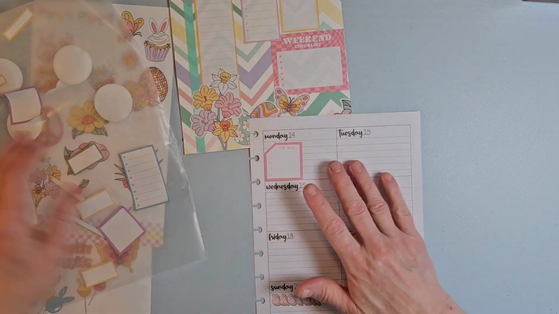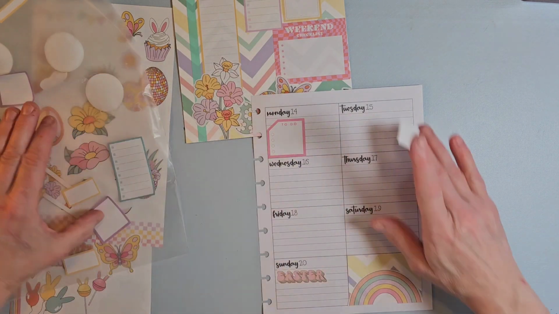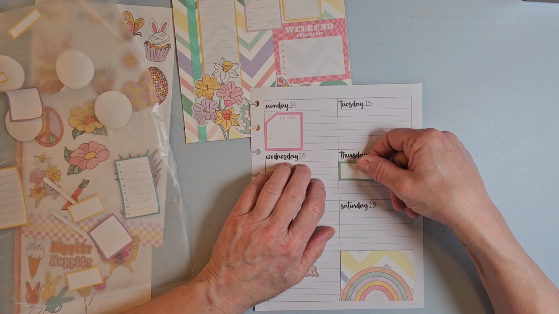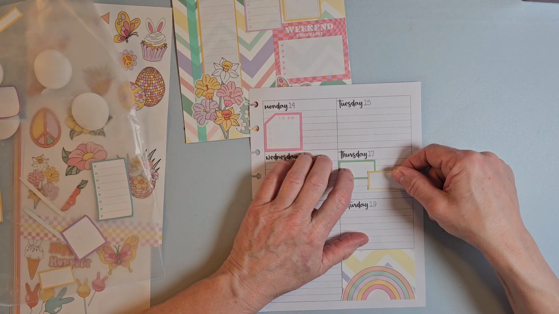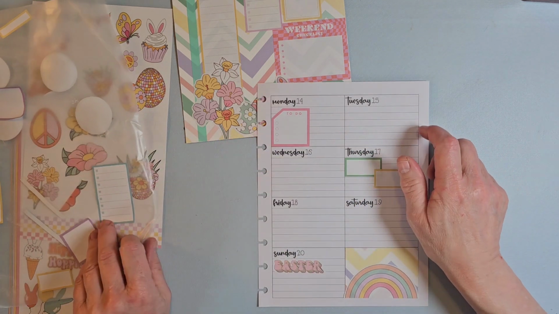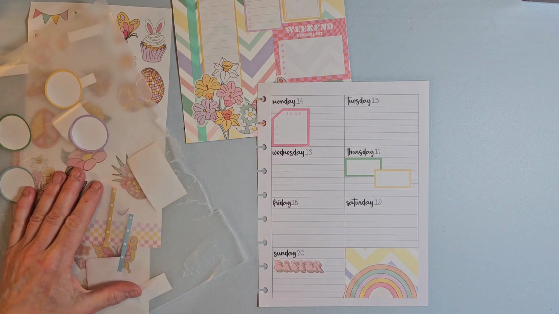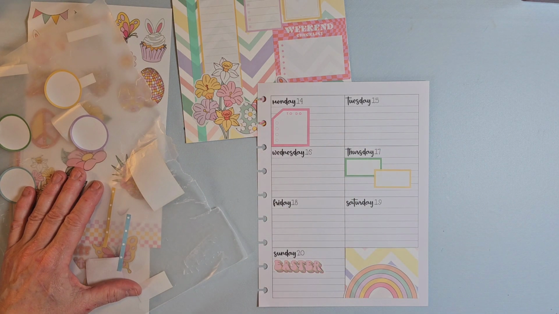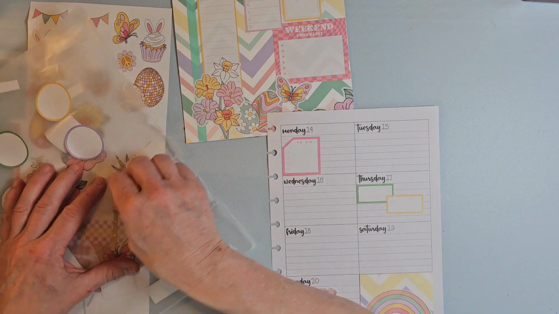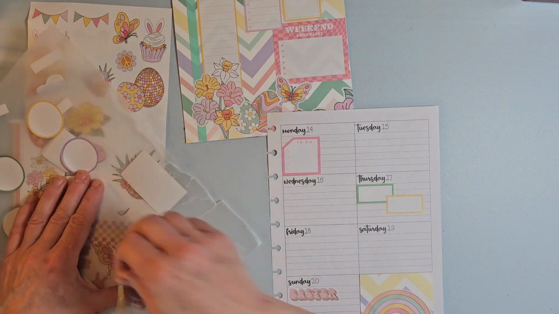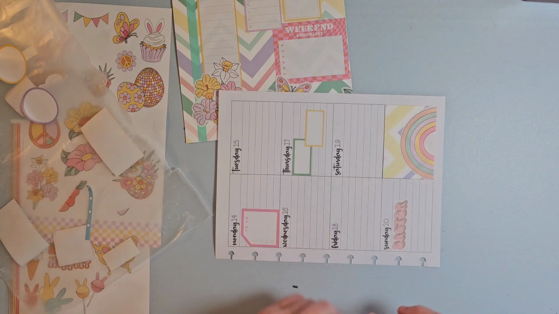Yeah, let's pull that one in. Let's do a green and a yellow here. I do have some checklist stickers here. Let's do a yellow one on Friday.